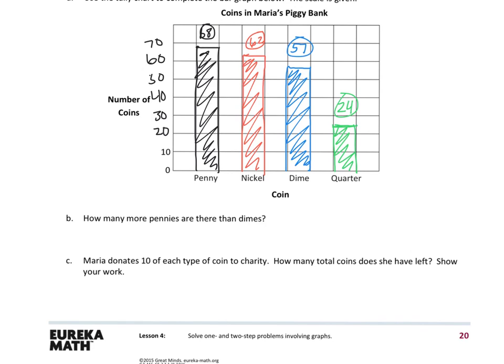B says, how many more pennies are there than dimes? And when it says how many more, I know I'm going to subtract. So I'm looking at the pennies, which I can see on my chart is 68. And then the dimes is 57. So I'm going to subtract those two. And I know if I have 8, I can take 7 away and there'll be 1 left. And then if I have 6 tens and I take away 5 tens, there's 1 left. So 11. And there's my answer statement. There are 11 more pennies than dimes.